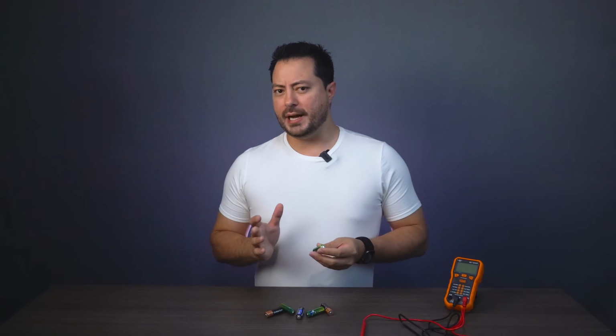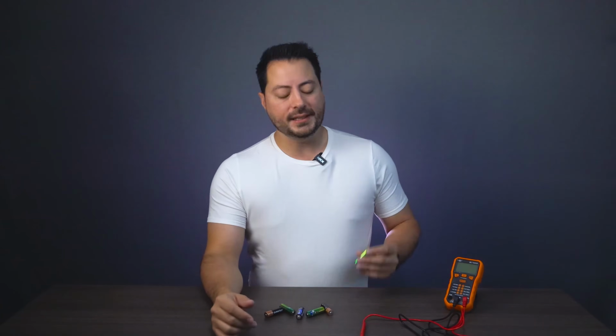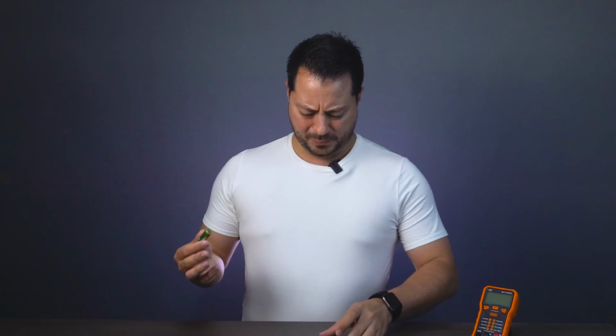If you've ever had to change the batteries in a remote control or some other device, you've definitely come across AA or AAA batteries. But why do batteries have these letters?